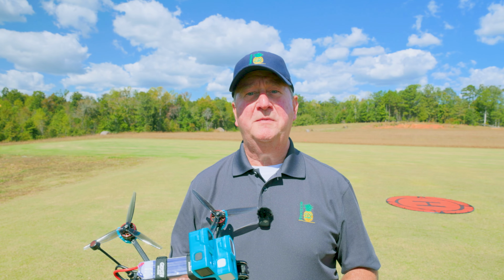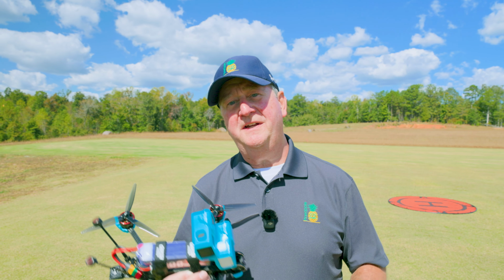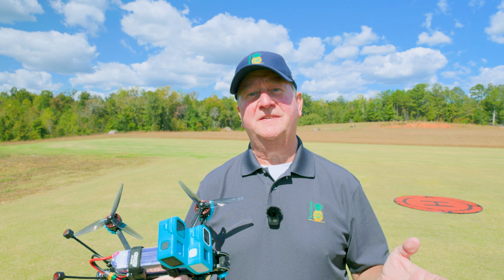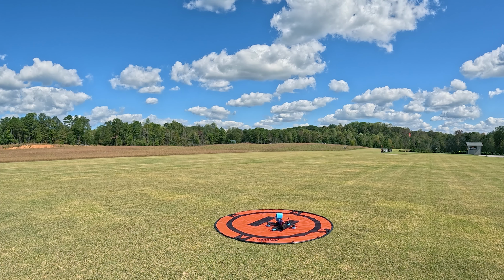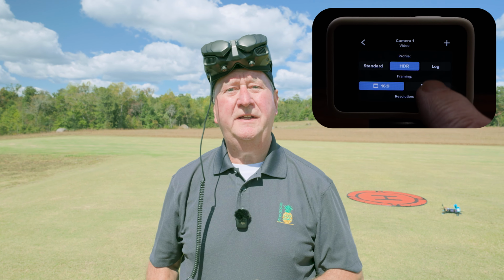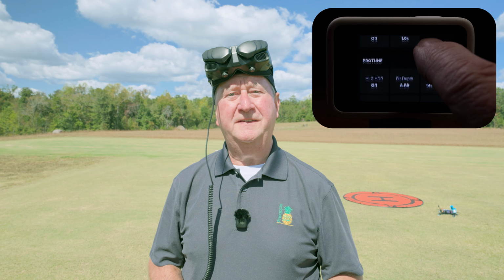So let me go ahead and get my goggles. Let's get the first flight in and then we'll do the second flight, and then we'll go back and take a look at the footage and see what the difference is. Now we've completed the first flight, so let me change the camera settings and then we'll do the second flight and then get back into the studio.